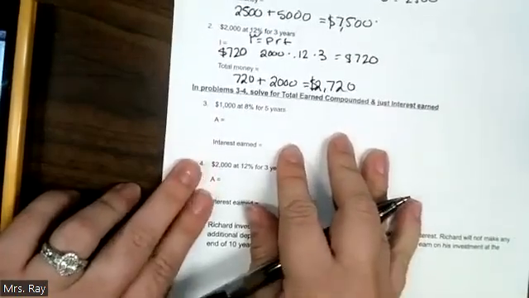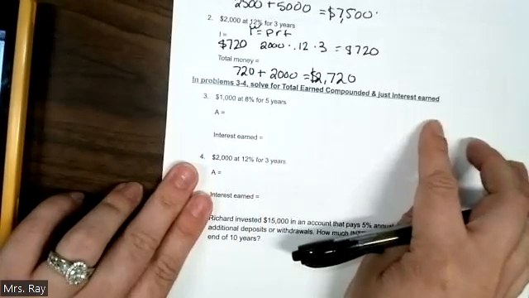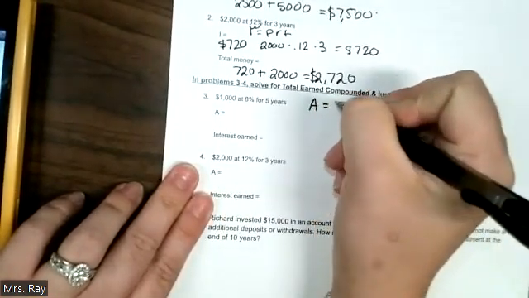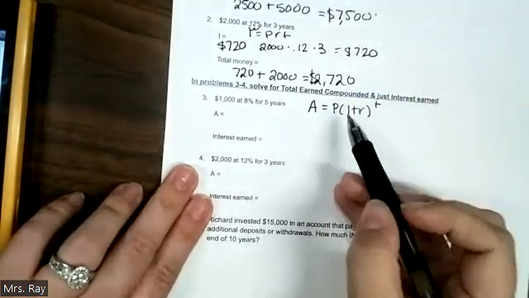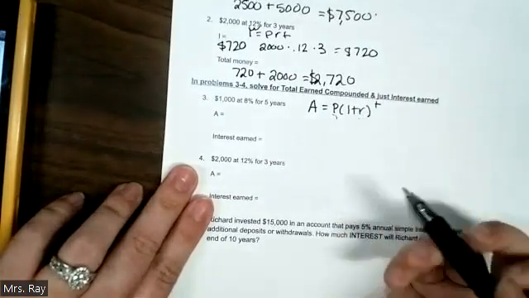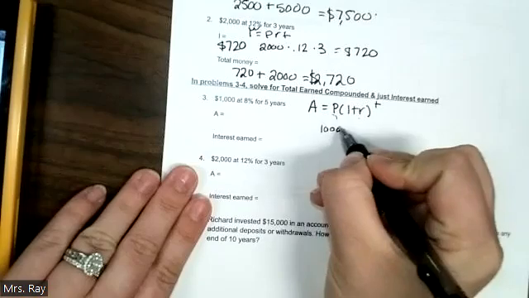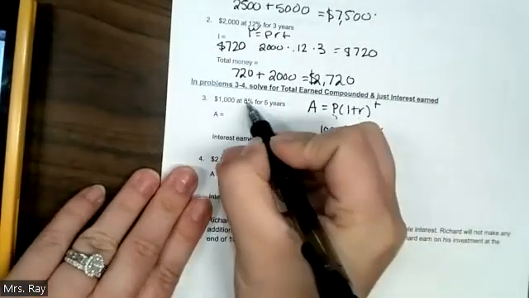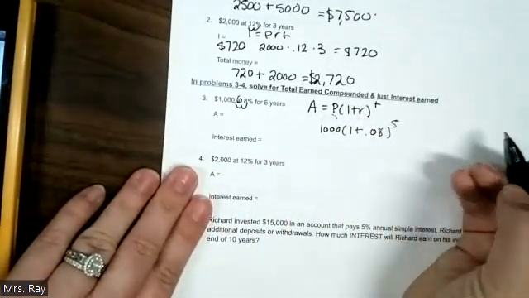Okay, problems 3 and 4. Solve for total earned compounded and just interest earned. So our first problem, our formula for compound interest, by the way, is A equals P(1 plus R)^T. So it has all the same variables, P, R, and T. We're just using a different formula. So I'm going to plug this in, $1,000, 1 plus 0.08, because if I move the decimal 2 times, I have 0.08, to the 5th power.